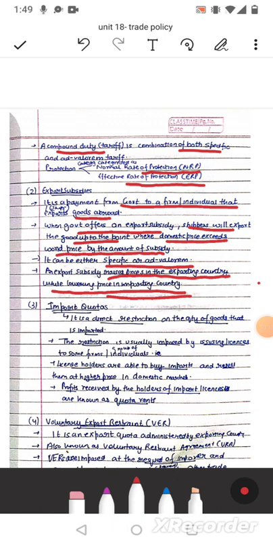Now the third is import quota. It is a direct restriction on quantity of goods that is imported. The restriction is usually imposed by issuing license to some firms or a group of individuals. License holders are able to buy imports and resell them at higher price in the domestic market. Profits received by the holders of import license are known as quota rents.